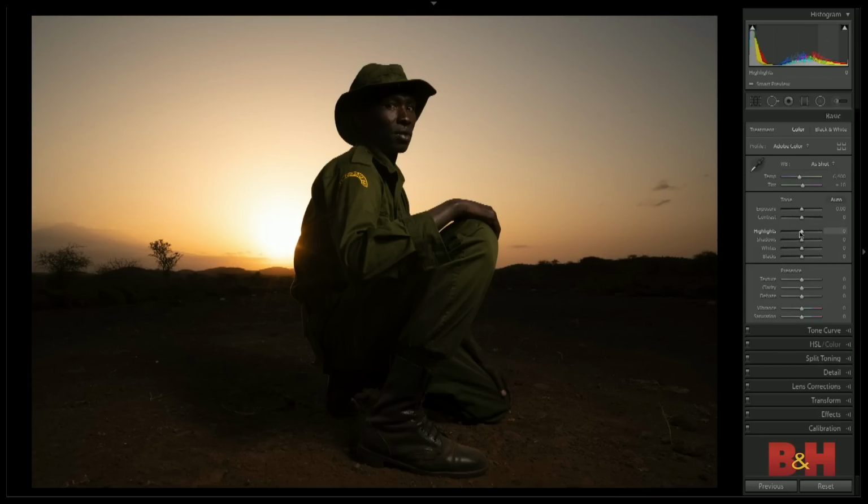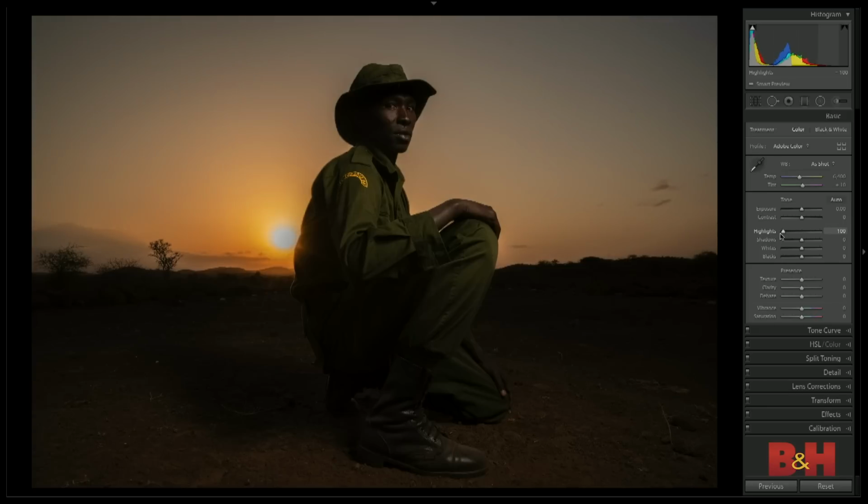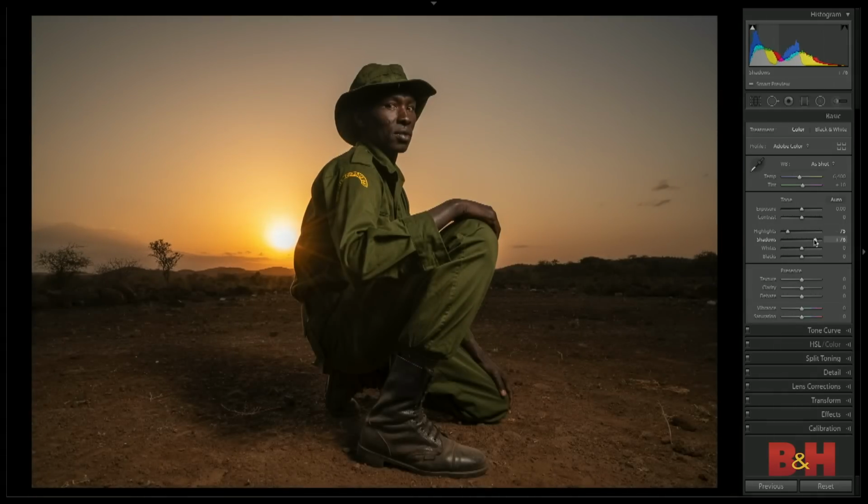Well, I would take the highlights and I could just bring the highlights back. That alone does a really good job. Then I can take the shadow details. I always start with my global adjustments, and I can kind of bring that. That's going to be a little bit too much.